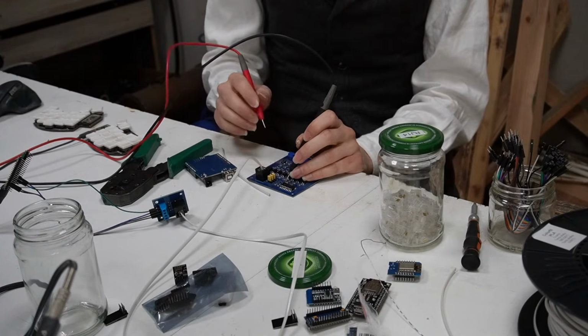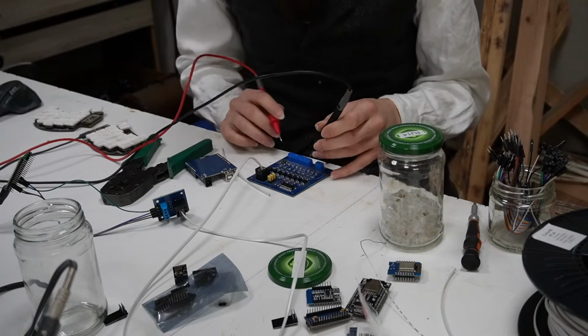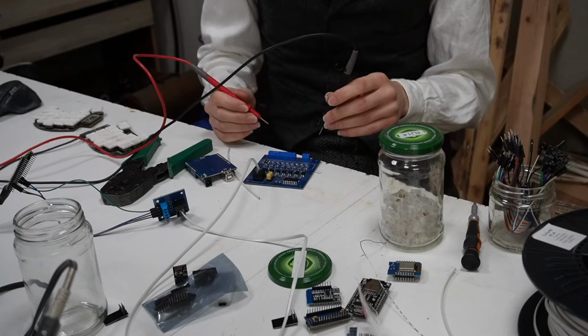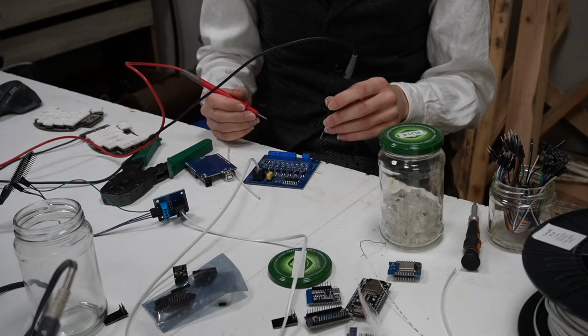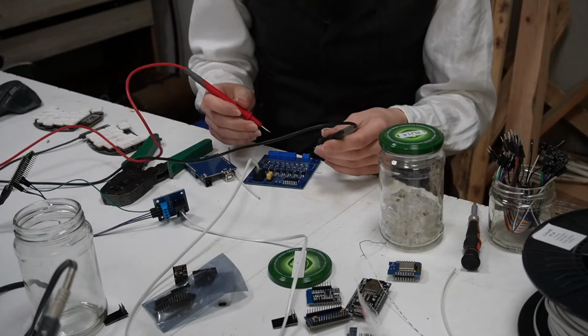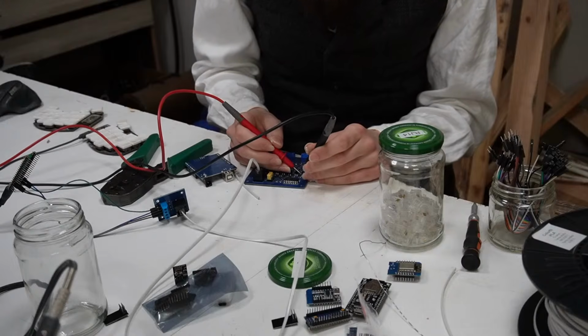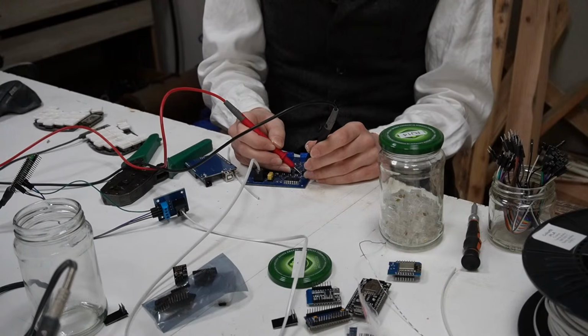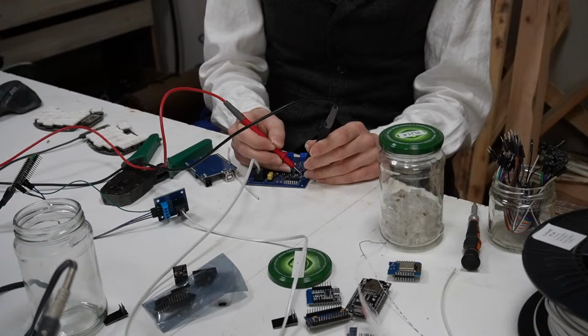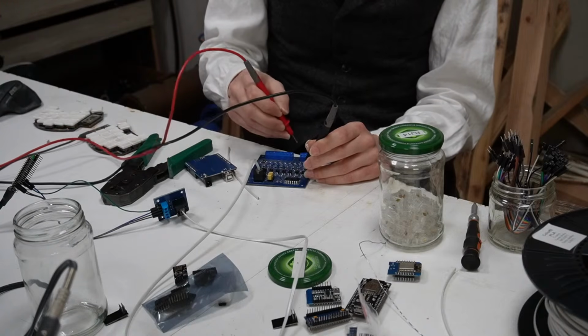Okay, so now it is 3.3. And let's check. Oh, right, I don't have any power on like this part.